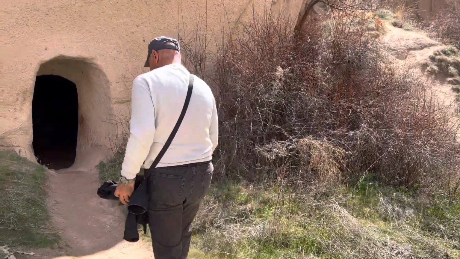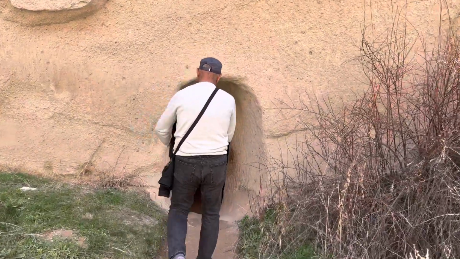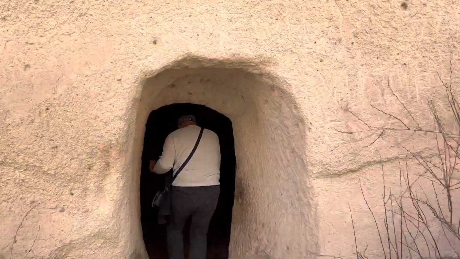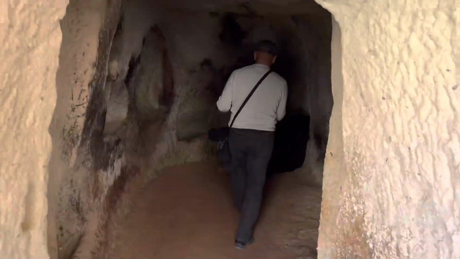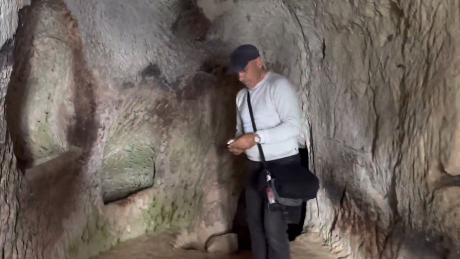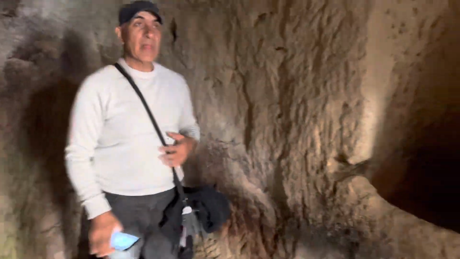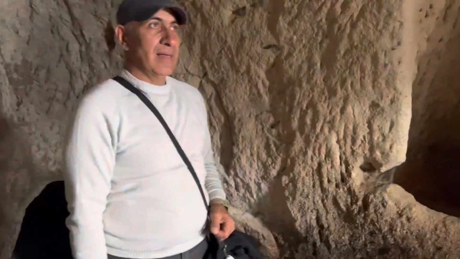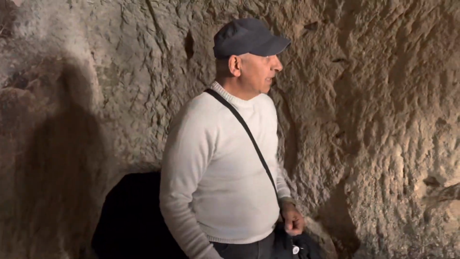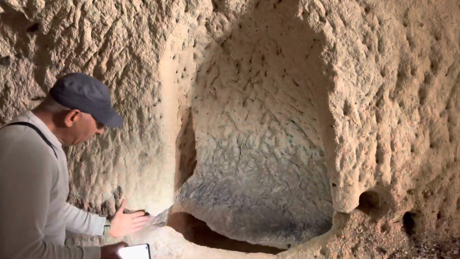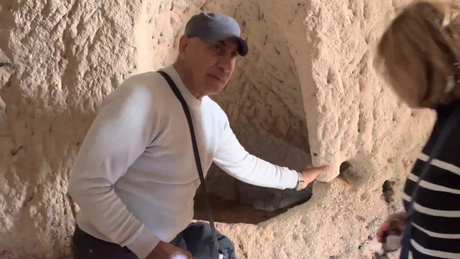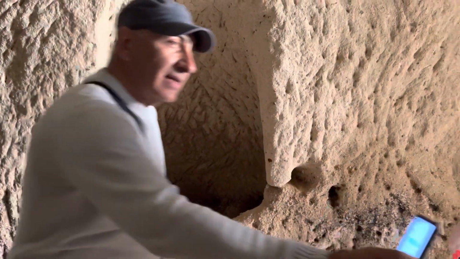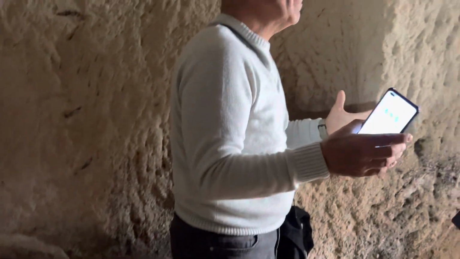Let's get in here and see what's here. Okay, dear guests. If you look around, you can see again the holes. They must have tied the animals, and that's a feeding place. Here you can see another one. It's very similar, and the carvings are very primitive, very simple, very rough. So this is a simple, small stable where they must have kept their animals.